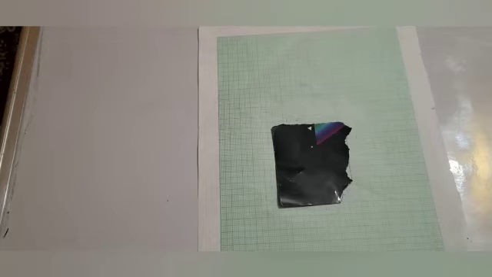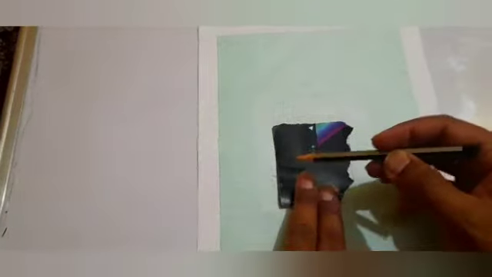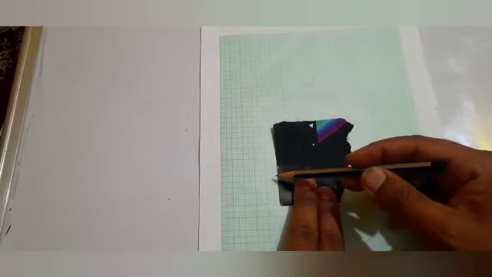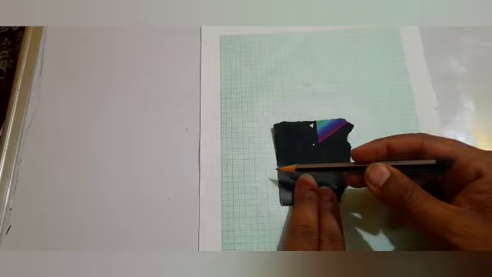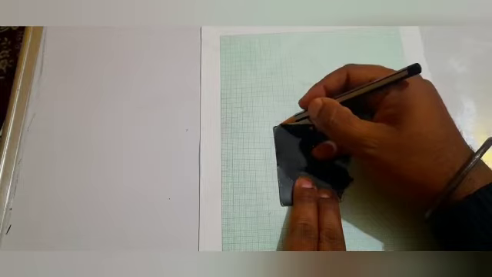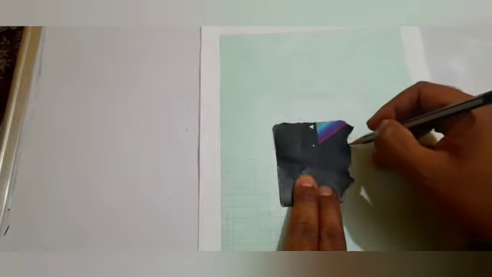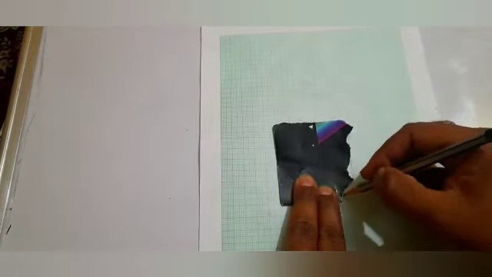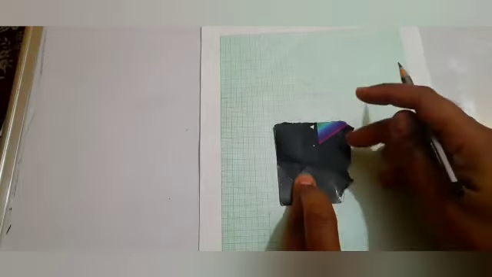Now we will determine the surface area of an irregular lamina. We will place the given irregular lamina flat on the graph paper, and we will trace the outline of this lamina with the help of a pencil. Then we remove the lamina from the graph paper, and we will count the number of squares.